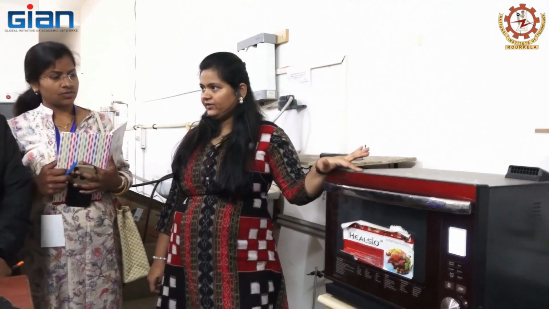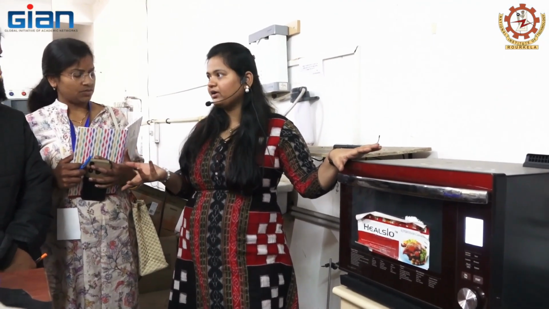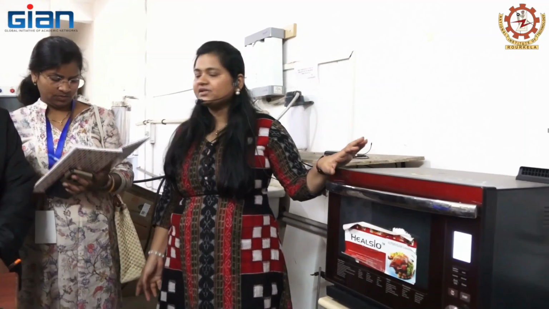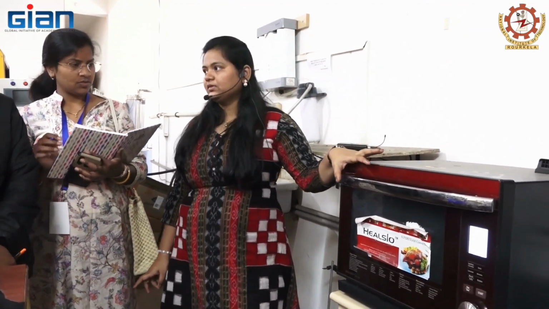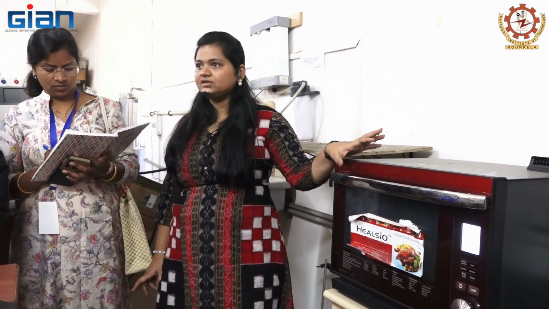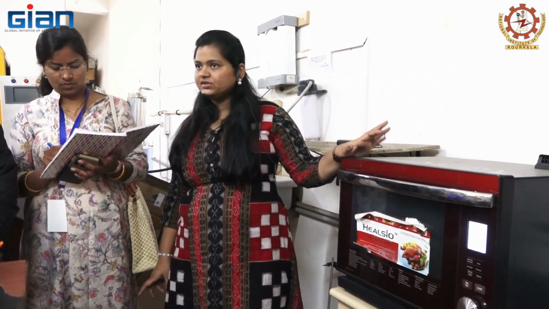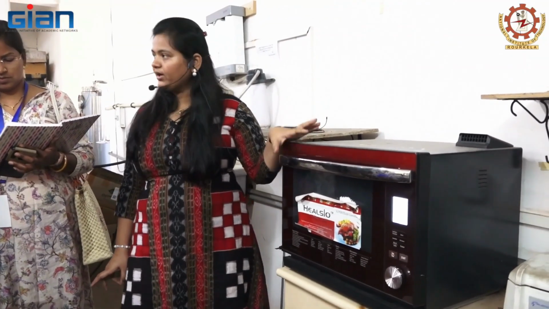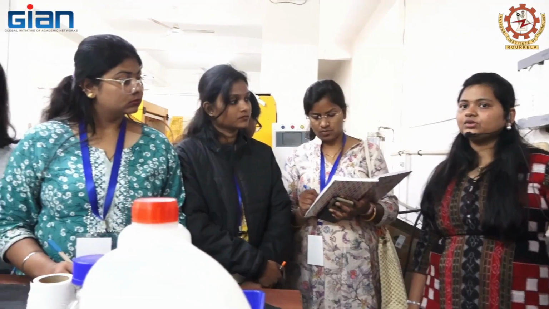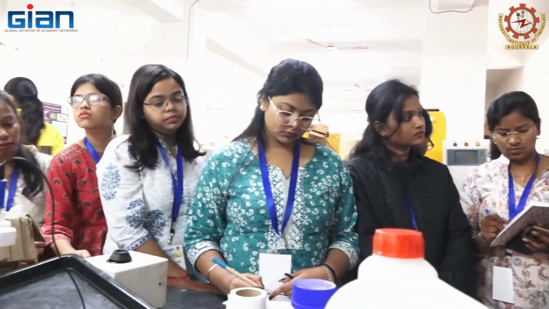A domestic type microwave oven, you may also have one in your home. In that, I am showing you what the parts or components inside it are. One is the microwave generator, which has the magnetron inside it, which is responsible for the power frequency of the microwaves, and it also converts the electric field into electromagnetic fields.